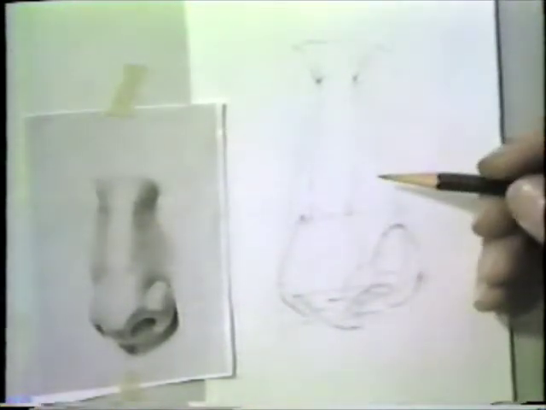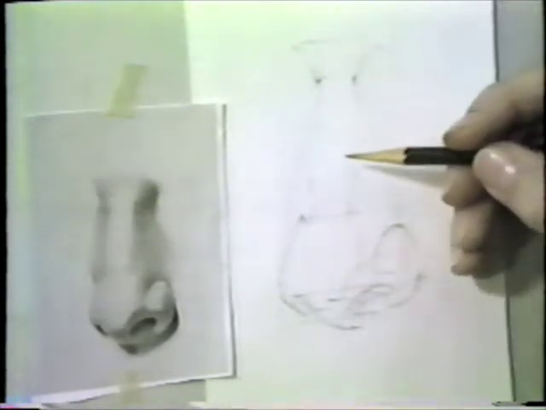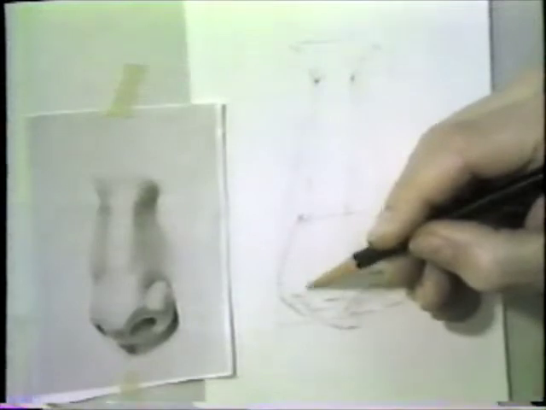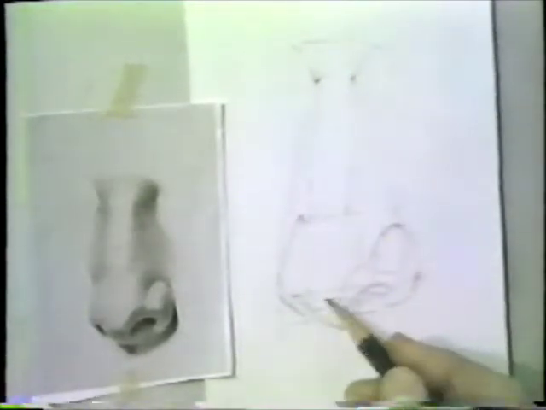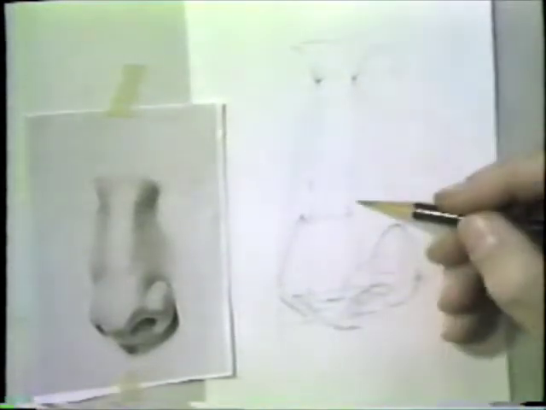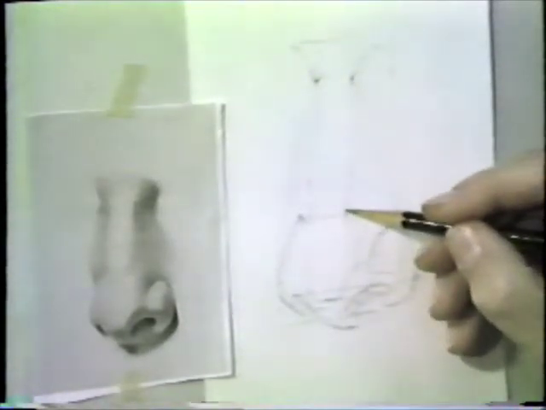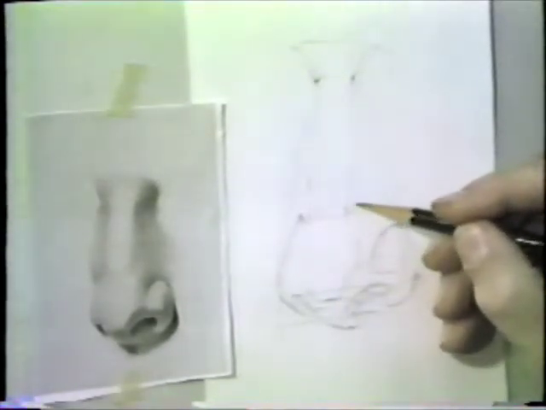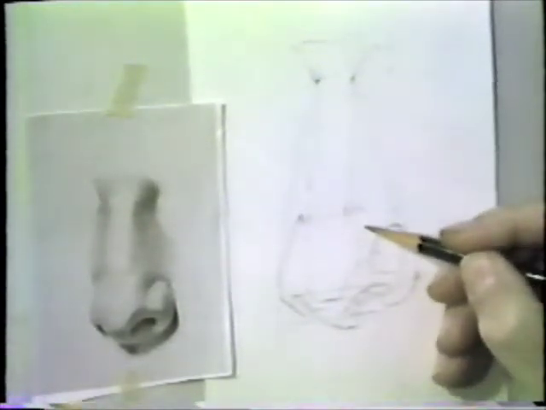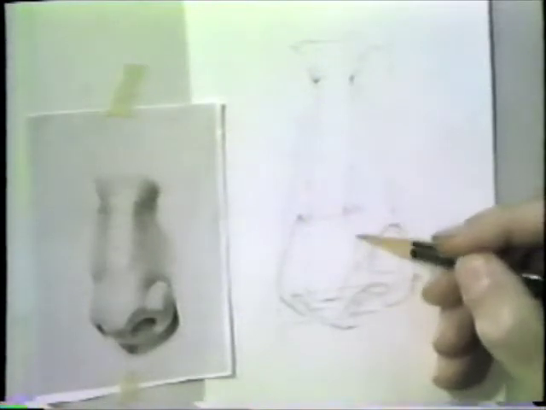And now let's find the other side of the plane like this. Bring this up here like this, around, and form the ball of the nose here like this.